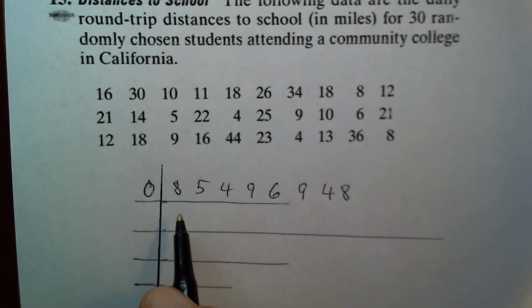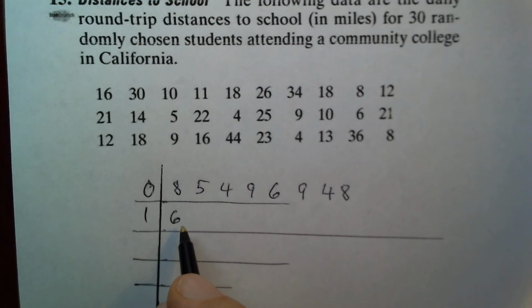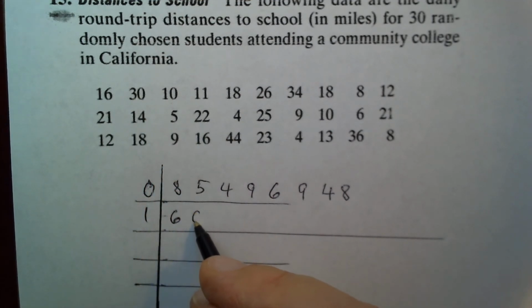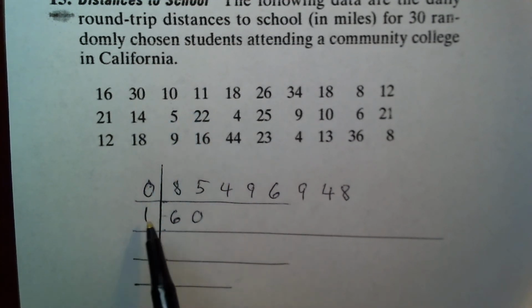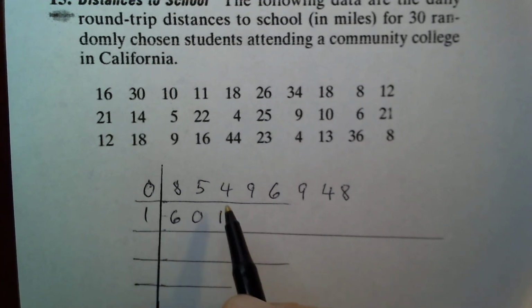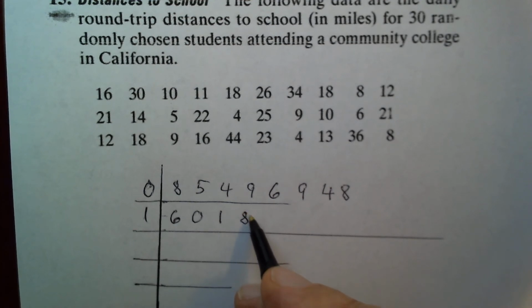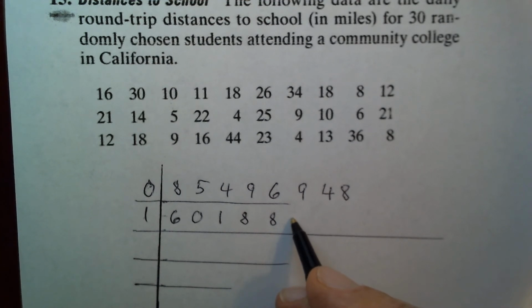Then for the tens, we notice there's a 16, so we write a 1 and a 6. A 10 would be a 1 and a 0. In other words, here we write the digits that follow the 1. Then there's 11, a 1 and a 1. And then there's 18, so there's a 1 here for the 10, and the 8, etc. We write all the double digits with the tens on the left side and the single digits on the right side.